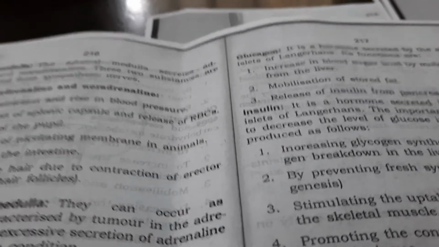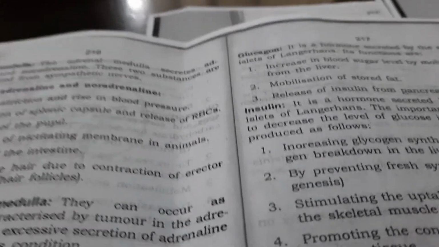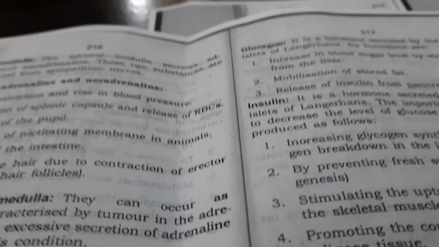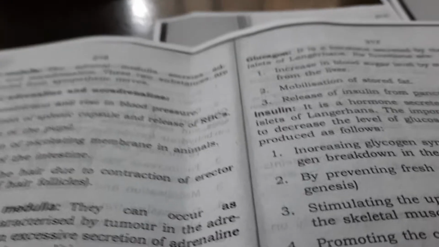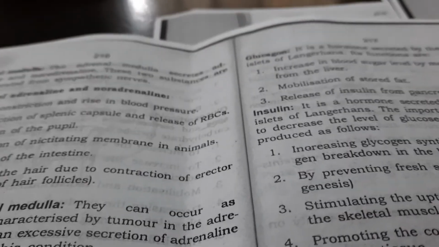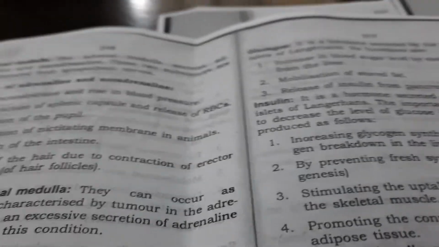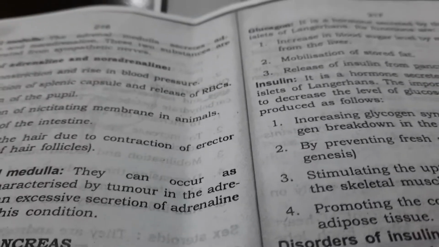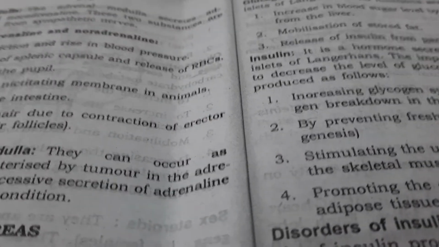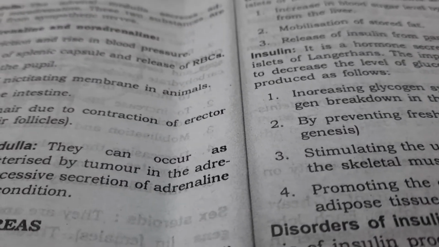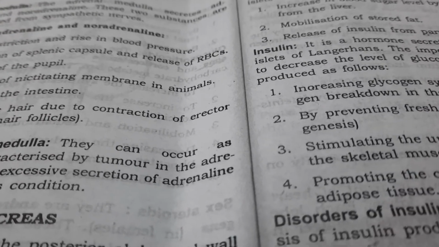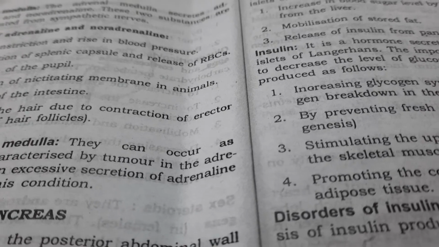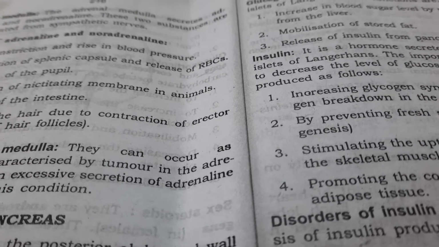When the body is getting more glucose, the insulin will go and affect the liver, preventing the glycogen from becoming glucose, and preventing fresh synthesis of glucose. You have studied that in your 10th and plus 2, gluconeogenesis.